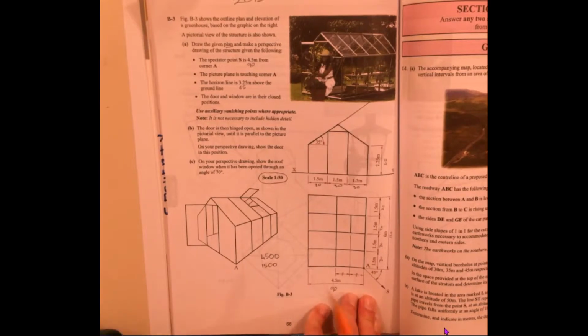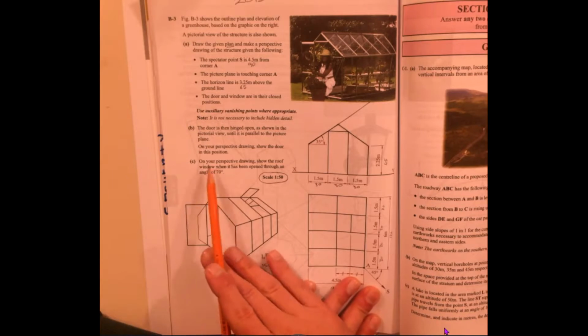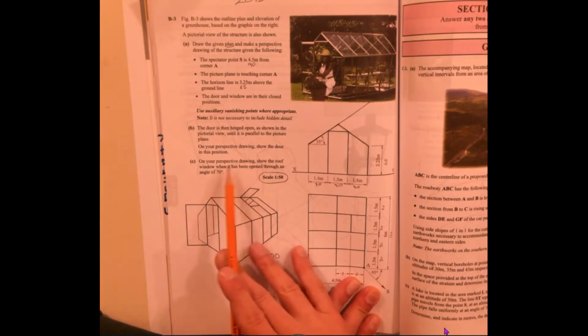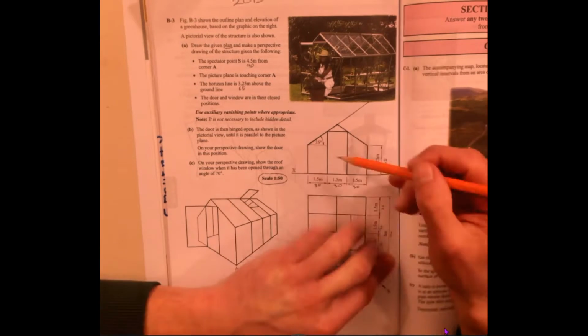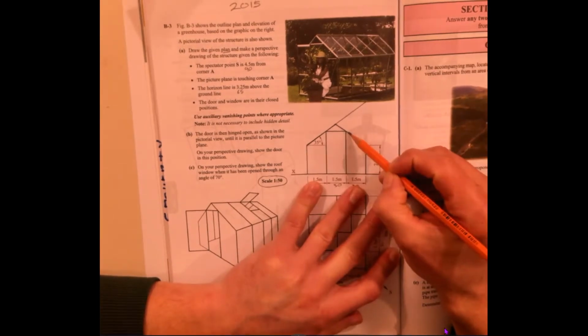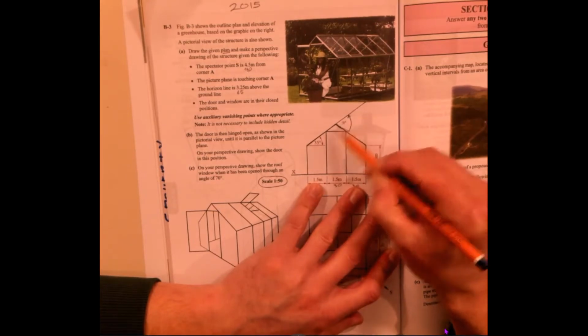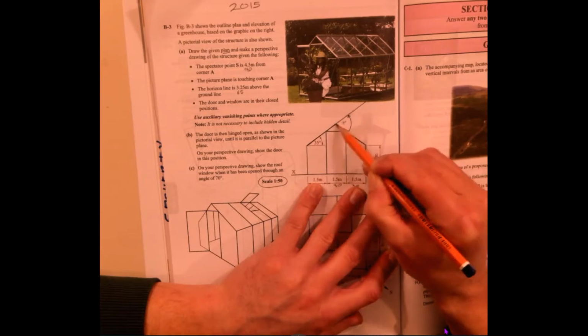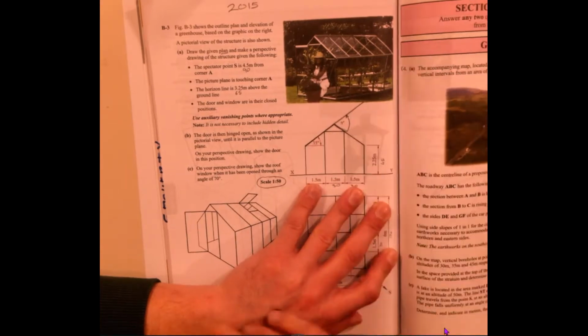We'll deal with part C before we deal with part B, because it's related to auxiliary vanishing points. So it says, on your perspective drawing, show the roof window when it has been opened through an angle of 70 degrees. They give an angle of 70 degrees because it means the roof window, which is here somewhere at the minute, when it swings round through an angle of 70 degrees, this is a straight line. So it forms basically part of this other side of the roof.